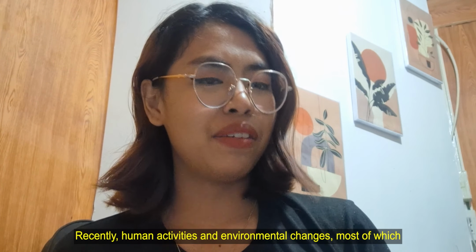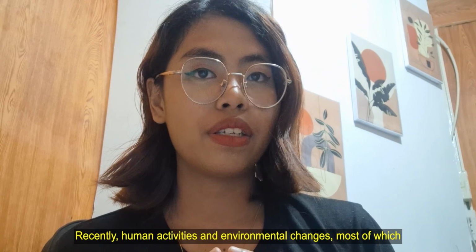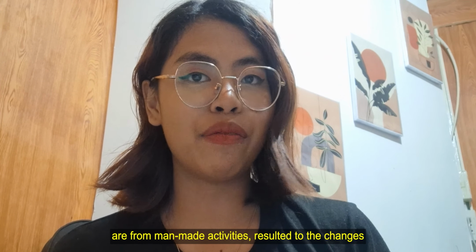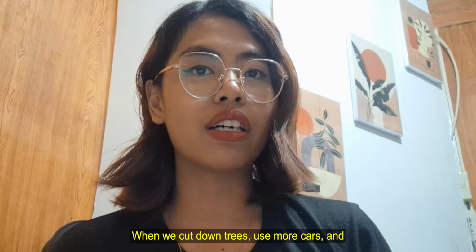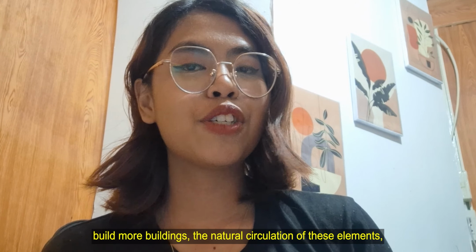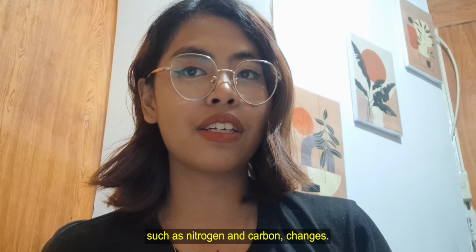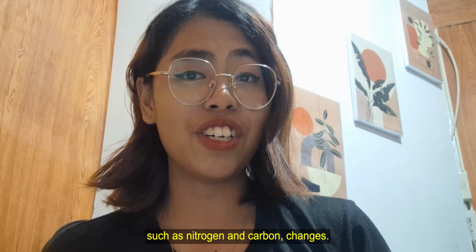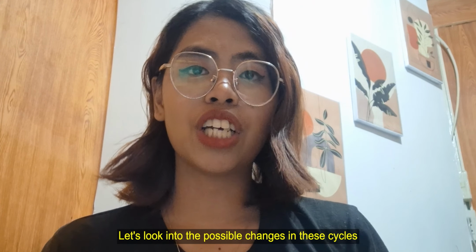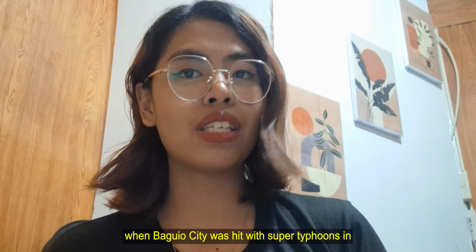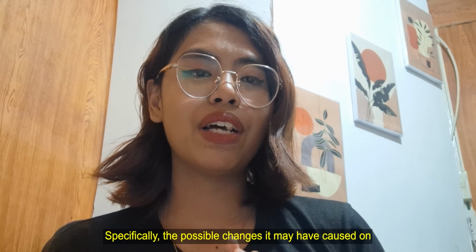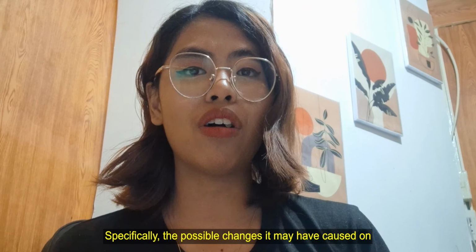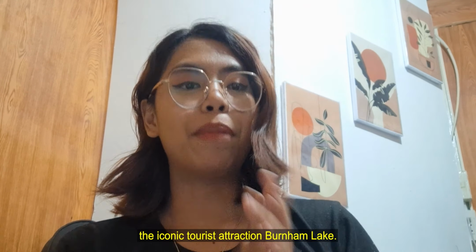Recently, human activities and environmental changes, most of which are man-made, resulted in changes in the natural cycles of these elements. When we cut down trees, use more cars, and build more buildings, the natural circulation of these elements such as nitrogen and carbon changes. Let's look into the possible changes in these cycles when Baguio City was hit with super typhoons in the year 2023, specifically the possible changes it may have caused on the iconic tourist attraction Burnham Lake.